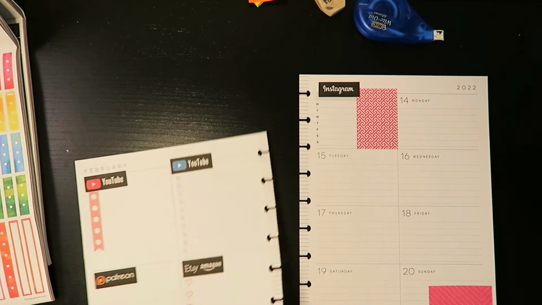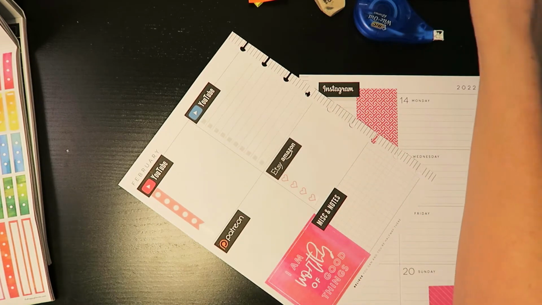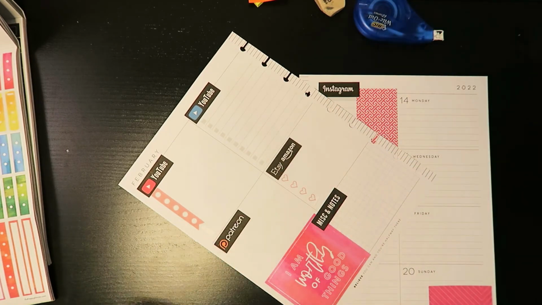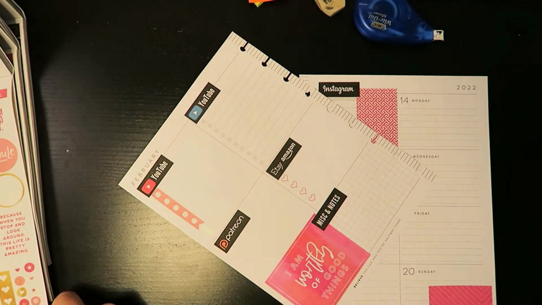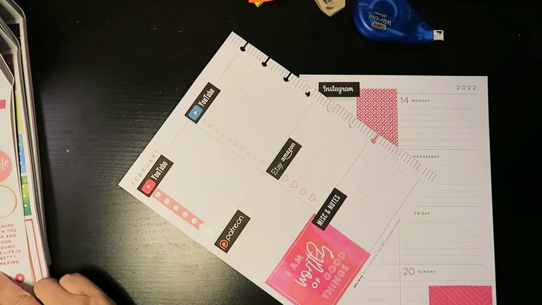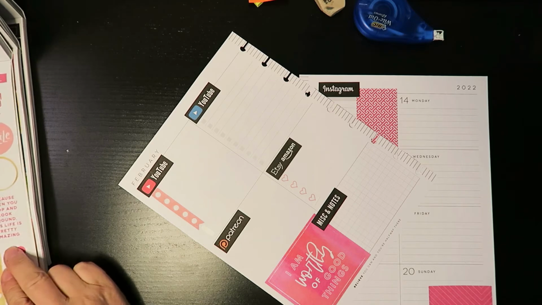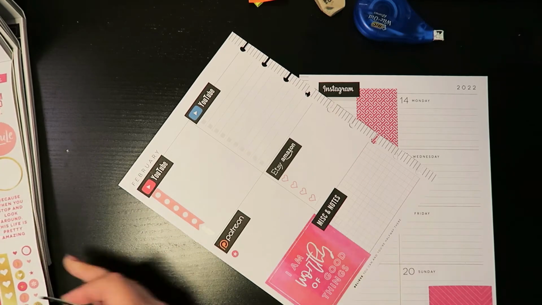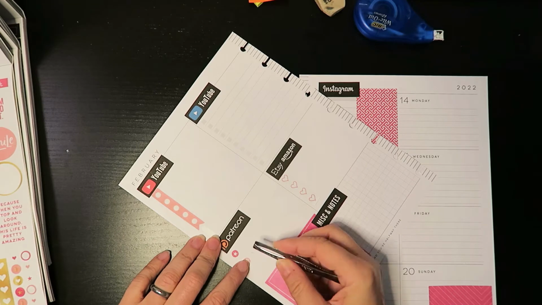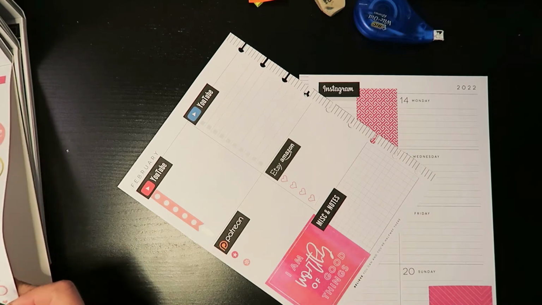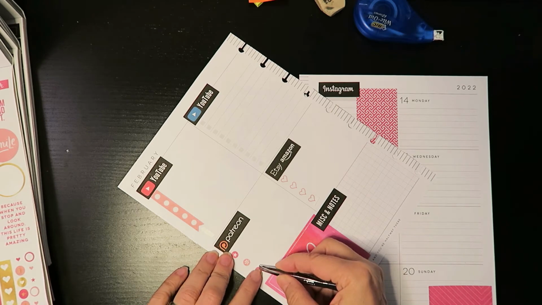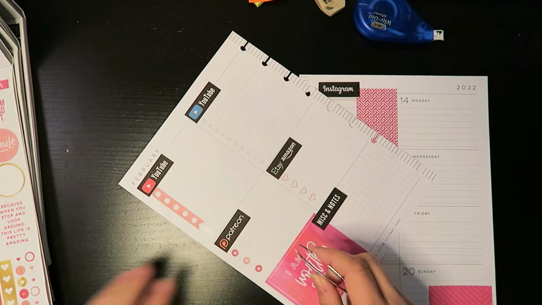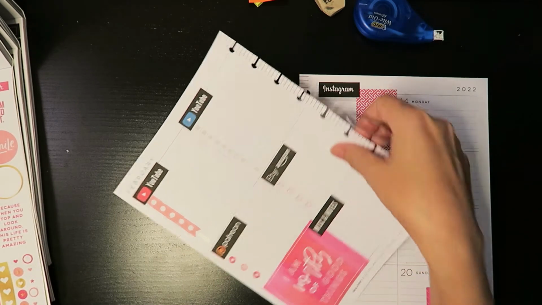So for Patreon, I only usually have a couple of things. So I'm going to use a couple of these little stickers down here, the little baby ones. I'm just going to put 3. Like I said, generally there's only a couple of things that I need to do, and anything else I can put in a little box here if I need to.